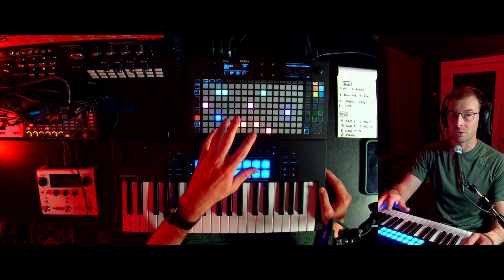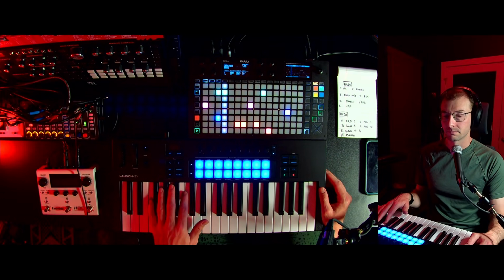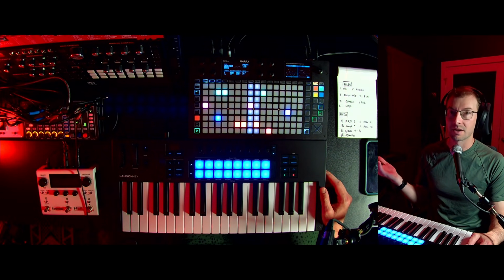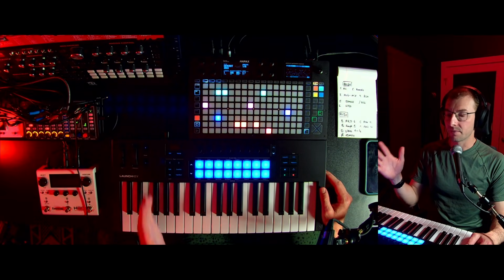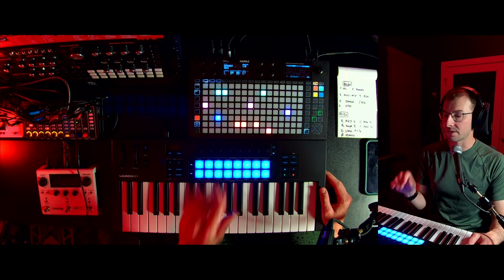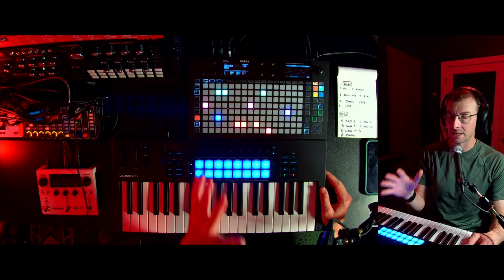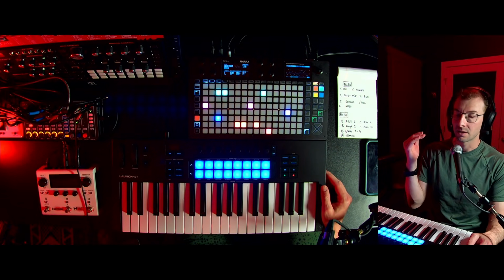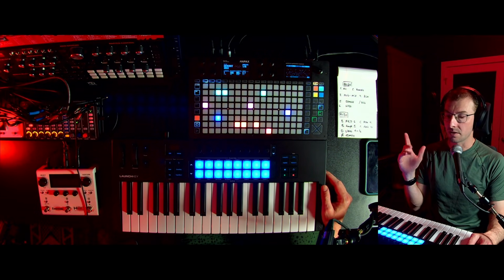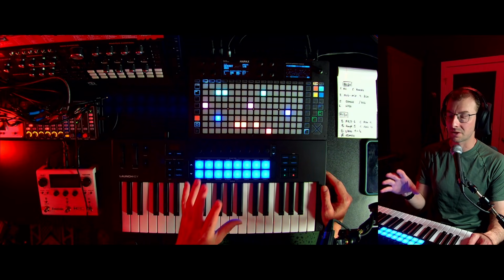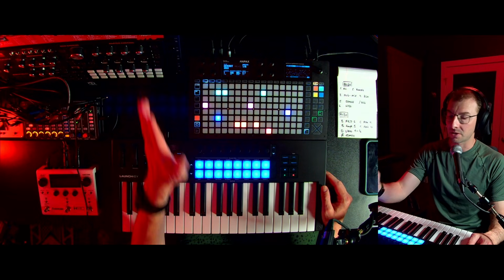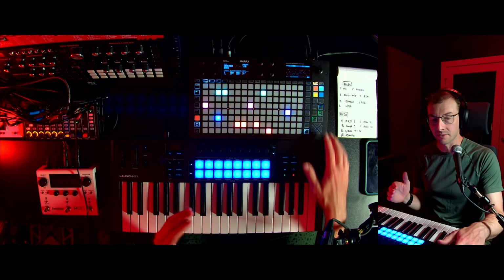Let's take a quick listen to what it generated. Sounds lovely, doesn't it? So let's start making sense of this and see how quickly we can take this mess and turn it into something that sounds actually usable. And the best way to do that is to push all these notes into scale. Right now it's just using any old notes from C4 to C7.